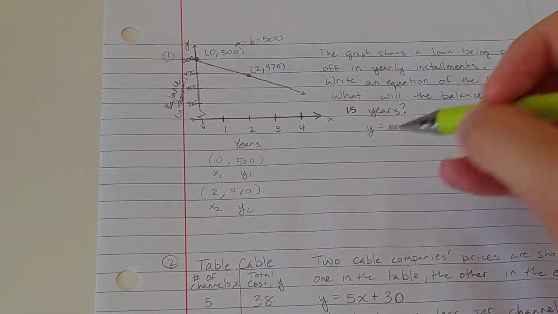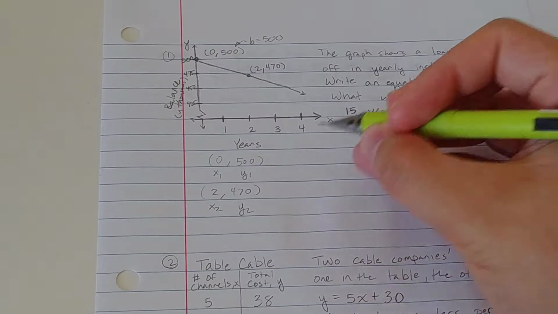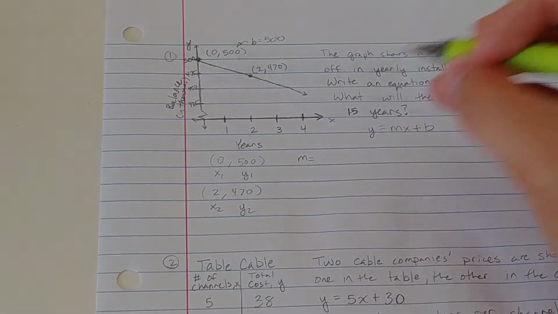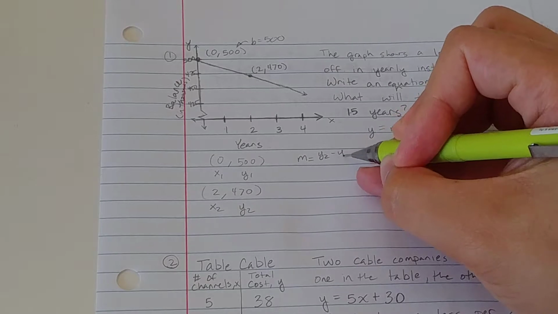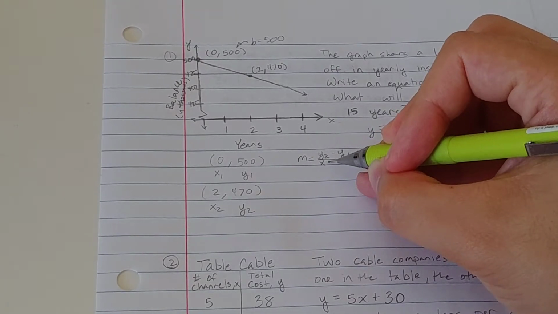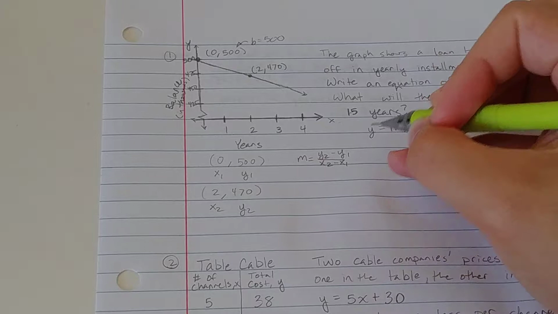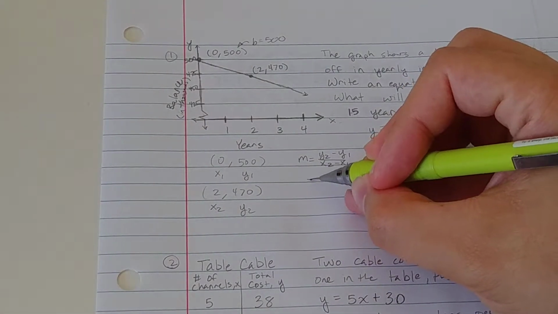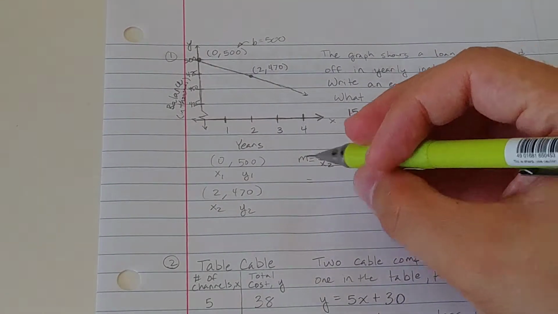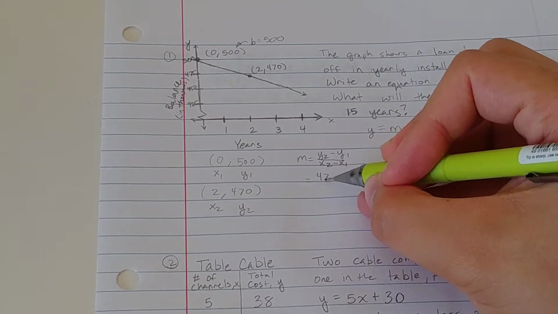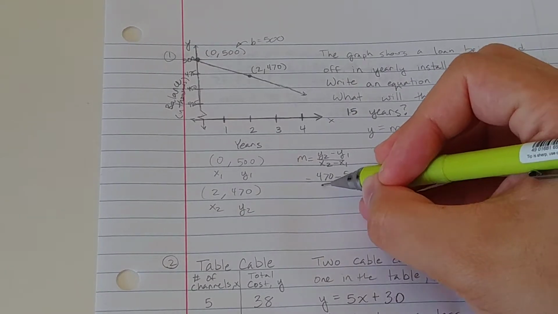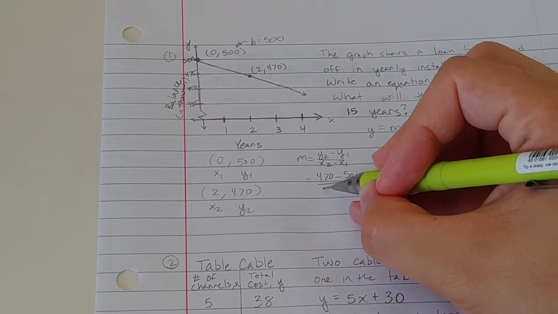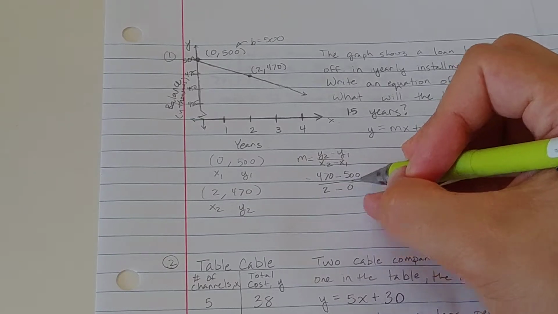So now we need to find our slope. For that, we're going to use our slope formula. Slope is easy and fun. It's just rise over run, which is y2 minus y1 over x2 minus x1. So our y2 is going to be 470 minus our y1, which is 500, and all over x2 is 2 minus our x1 is 0.